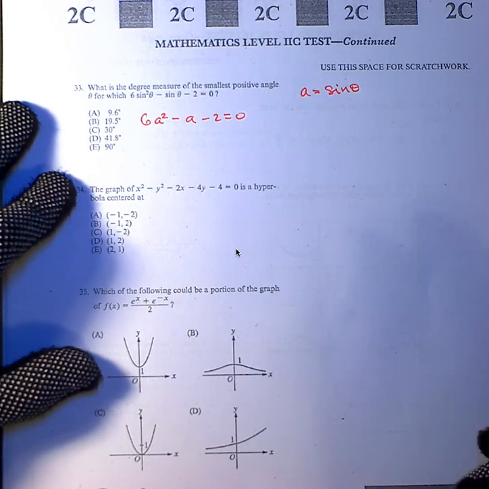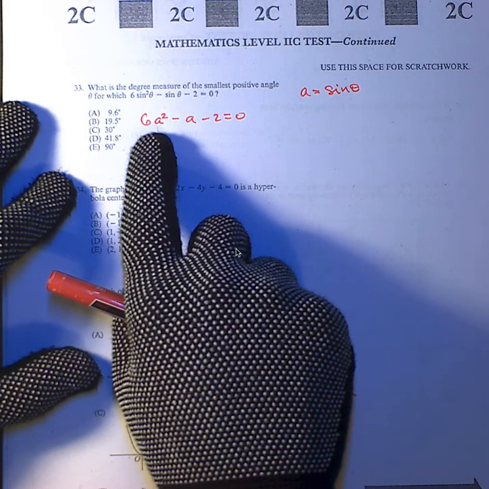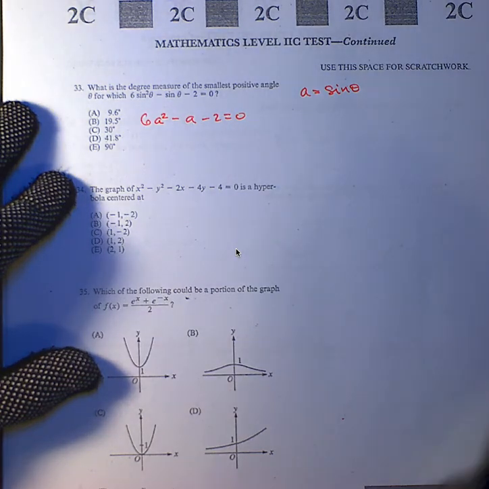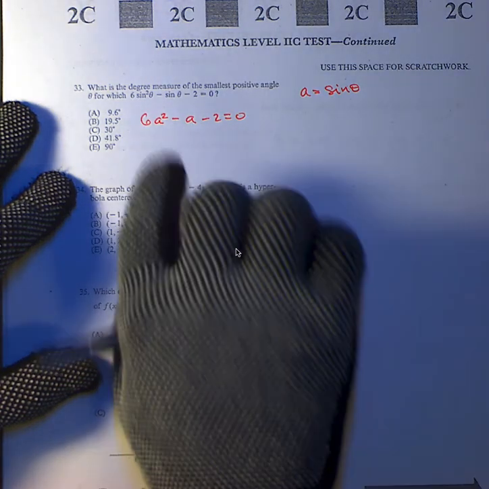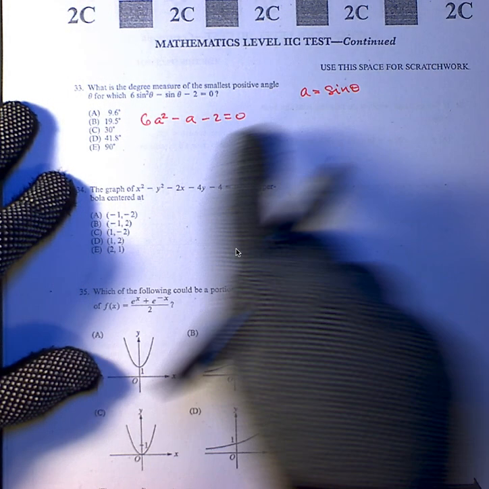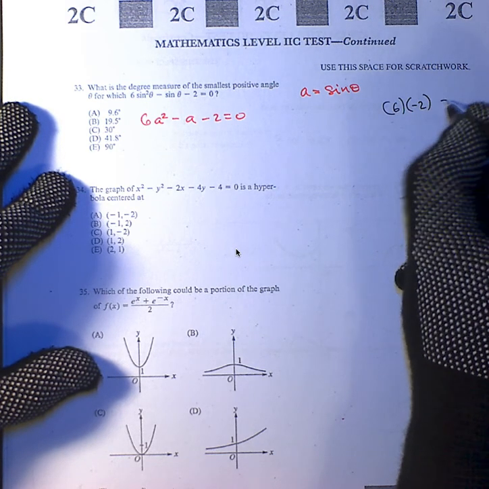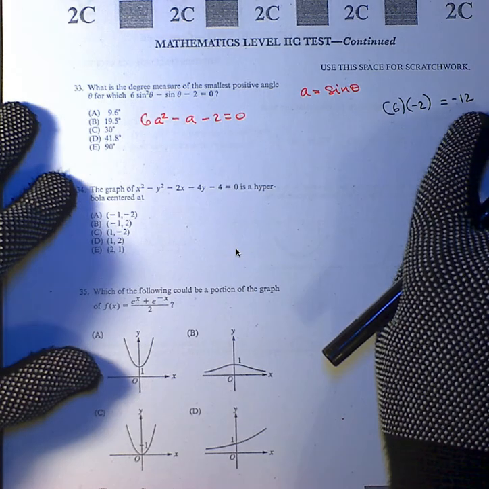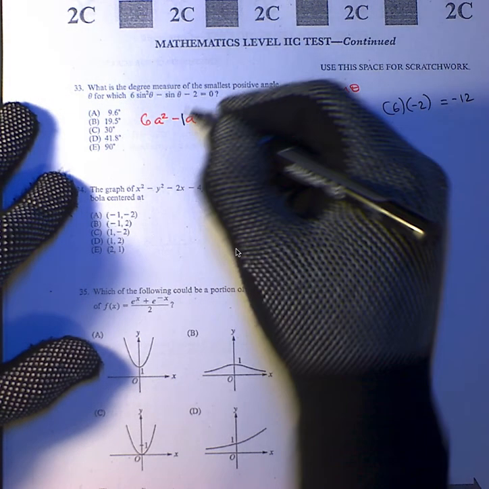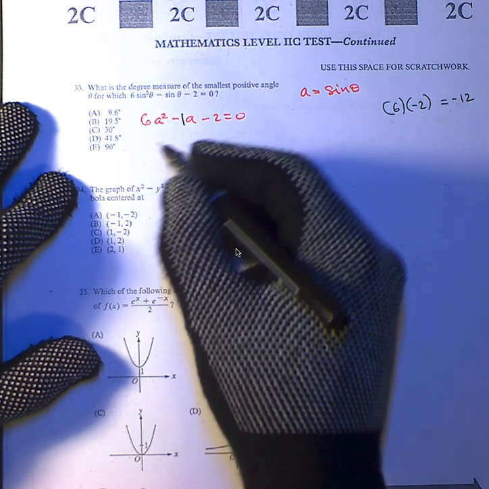Now, there's a method called the AC method that helps you with quadratics where the leading coefficient is different from 1. I've mentioned it at least once before in the first part of this solution video. But anyway, you've got 6 times negative 2, which is negative 12. And you take negative 12 and figure out 2 numbers that multiply to negative 12 and add to the middle coefficient, which is negative 1. And those 2 numbers are negative 4 and negative 3.